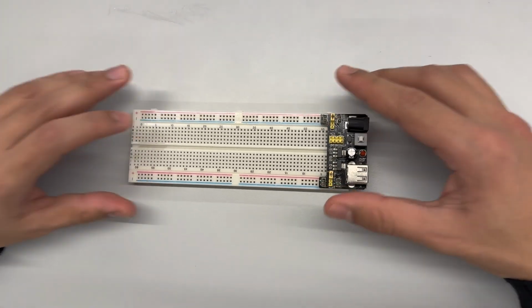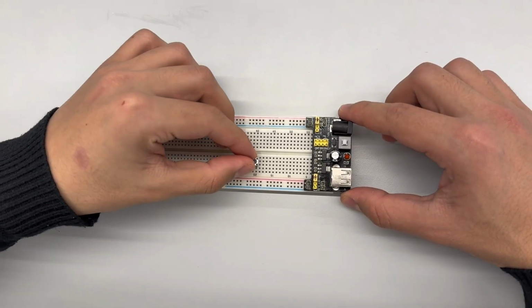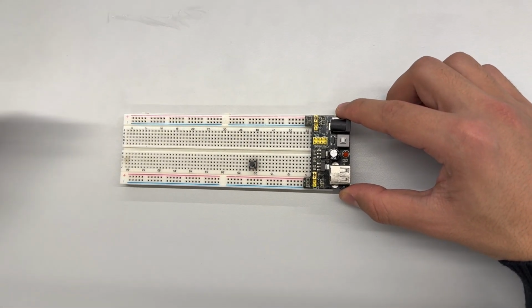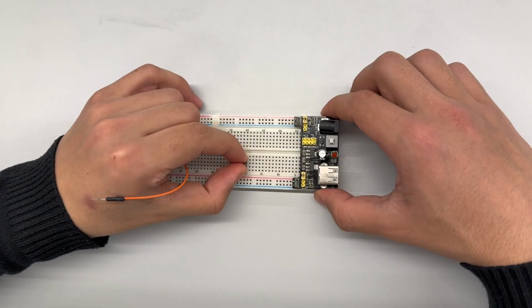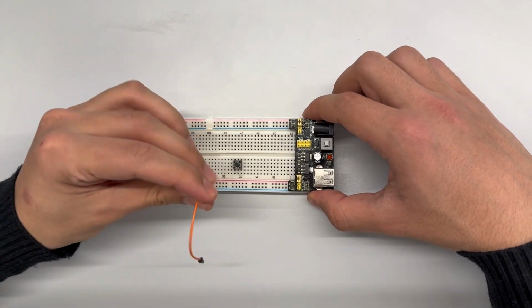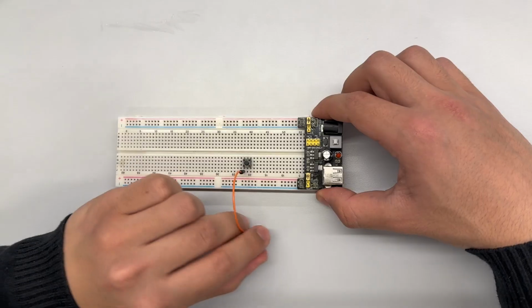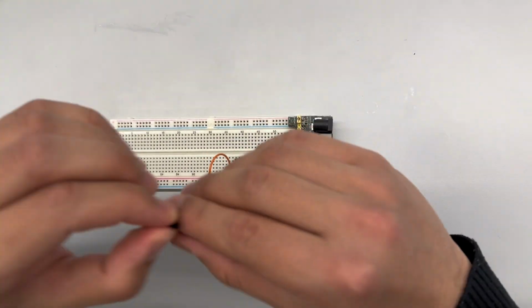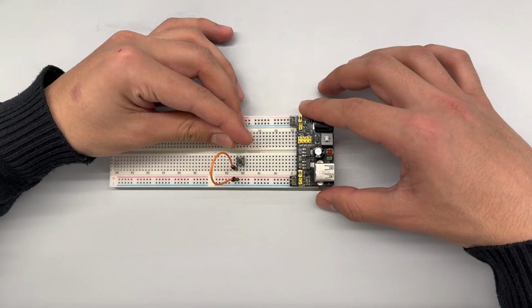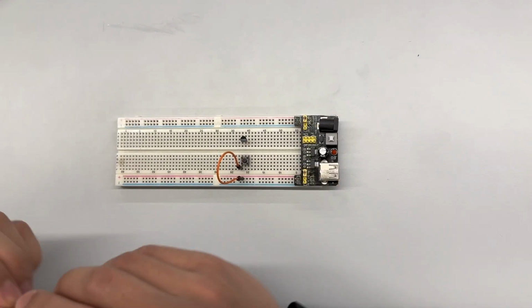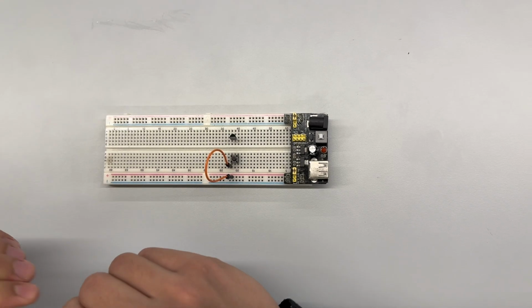First, I connected the breadboard to the power supply module and activated the positive and negative rails. This provides the necessary voltage for the circuit to operate properly. Next, I placed a push button on the breadboard. The push button represents the input of the NOT gate. In digital logic, the input can be either 1 or 0. When the button is not pressed, the input is considered 0. When it's pressed, the input becomes 1.